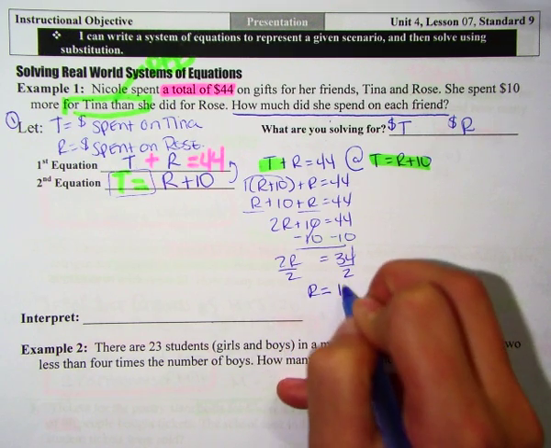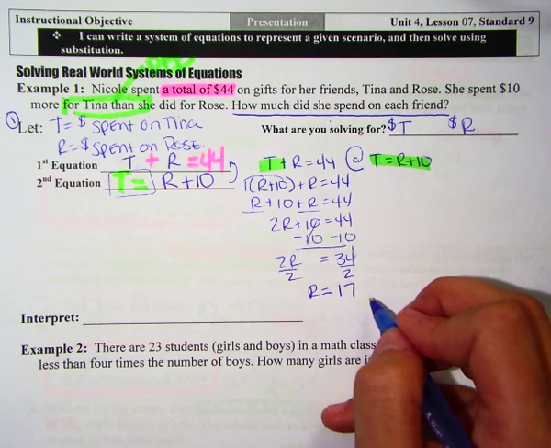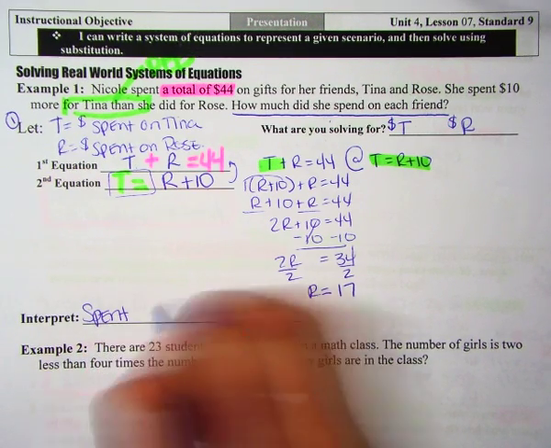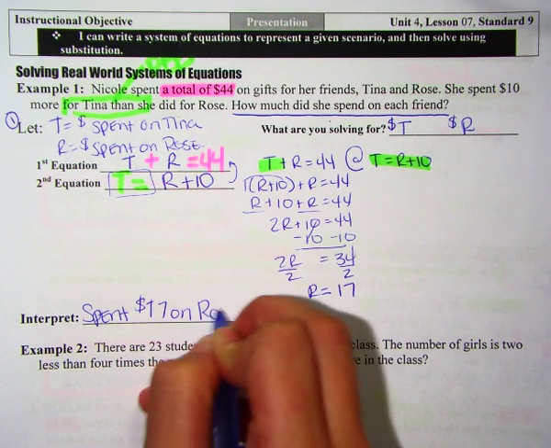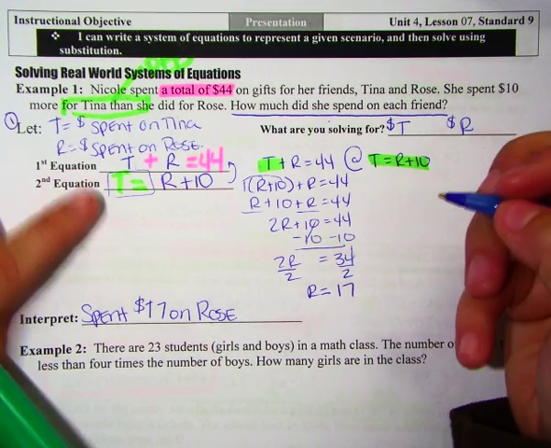R equals 17. So what does this mean? I'm going to go ahead and interpret it now. This means she spent $17 on Rose. Now we'll go back and we're going to substitute this into this equation.